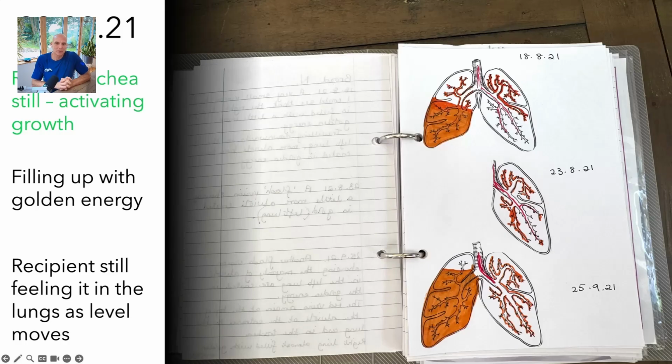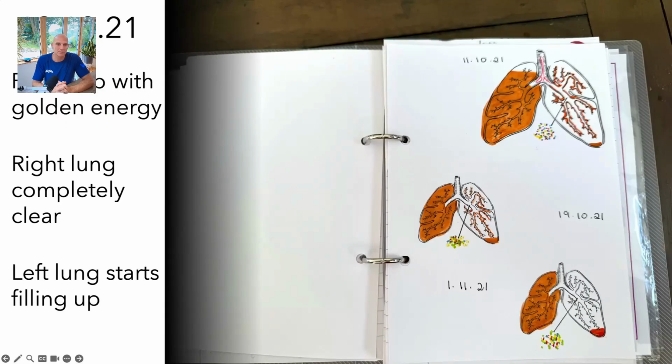So in this diagram, we've got some red still going on. So we still think that the red bits is activating new growth. We've got some of the filling up going on there as well. And she was feeling this moving up her lungs at the same time. And again, we've got more filling up of the lungs. So in the middle diagram there, you can see that the right lung is completely full. That's done. And she was feeling that, exactly. And she even felt the little tip of the left lung starting to become clear as well, right on cue. And we've got some more stuff going on in there, more cutting and more regrowing as well.